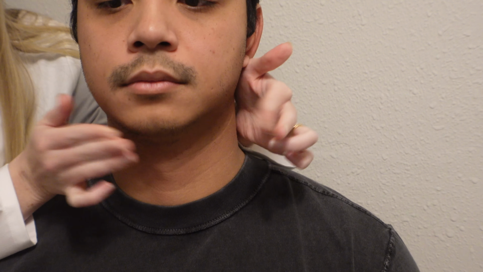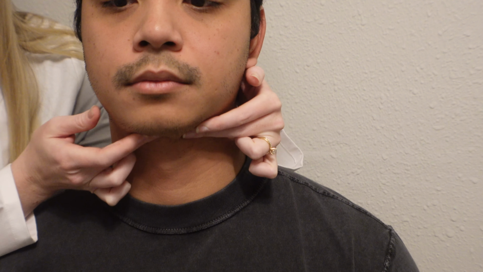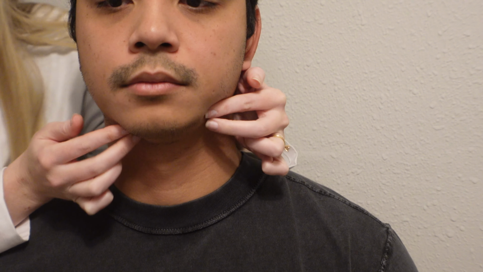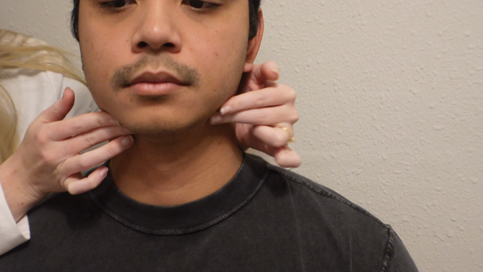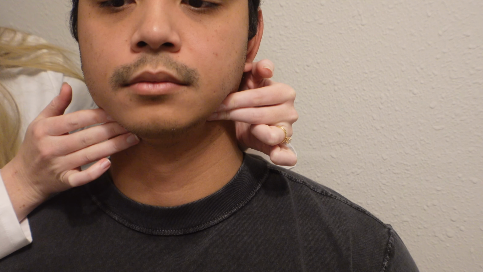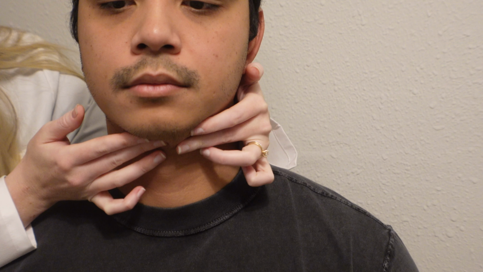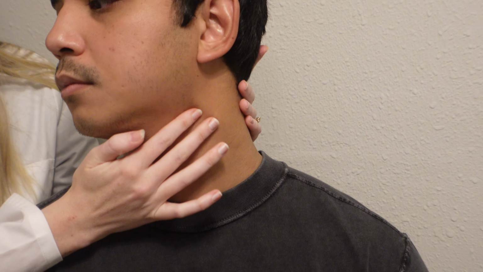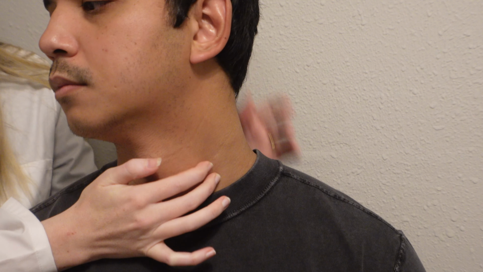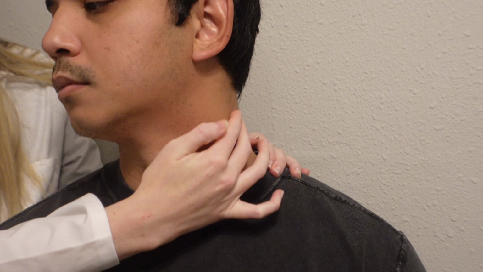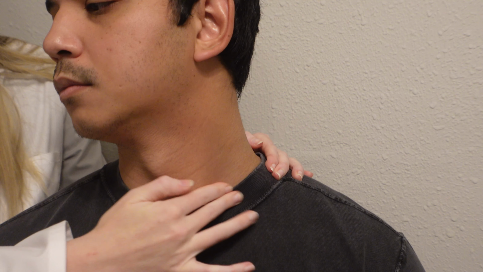So again, I'm just going to kind of use 2 fingers and just kind of feel. And the lymph node should be non-tender, and a little bit mobile. If they are really fixed and tender and hard, that could mean some swelling. And then I'll also feel the cervical one. So if I come down here and feel kind of in front and behind and right above that clavicle.